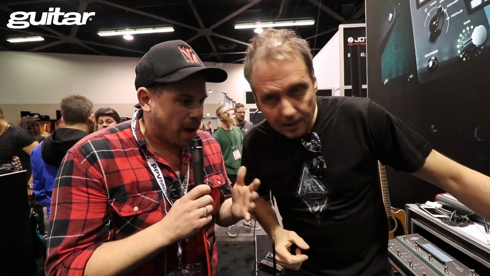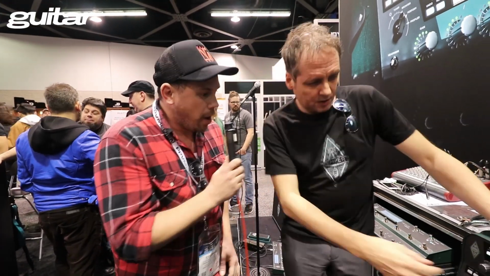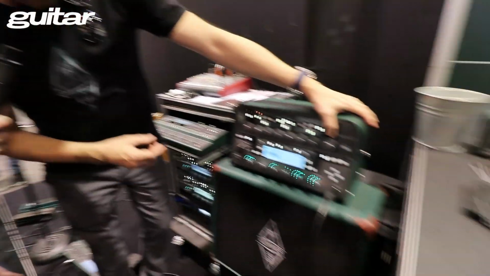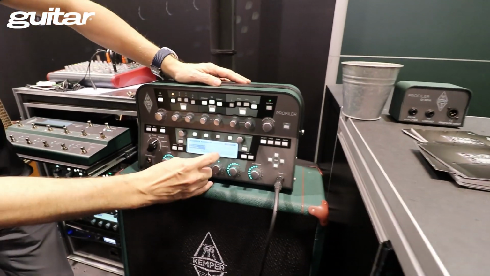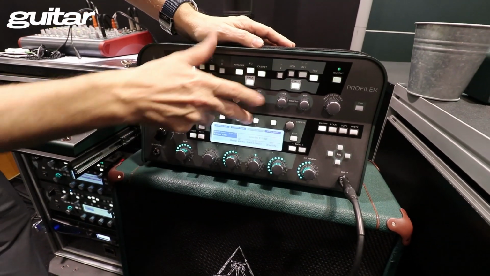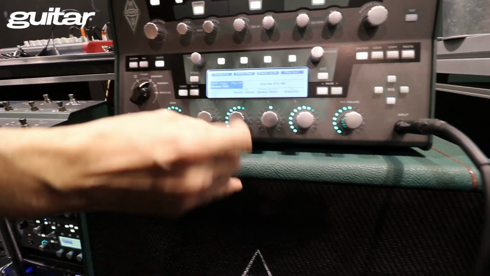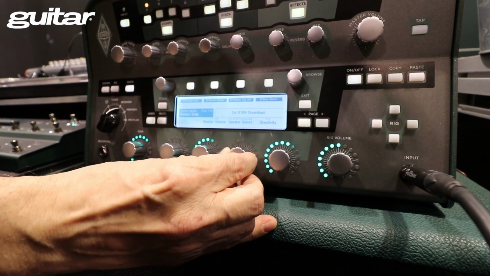That was my question. Is it possible to put on a Greenback profile, or like a Vintage 30? Yes, that is possible. I can show you. I guess we won't listen to it with that noise. But that's the linear mode. Then you press that button and that control comes up, and here I click it through.